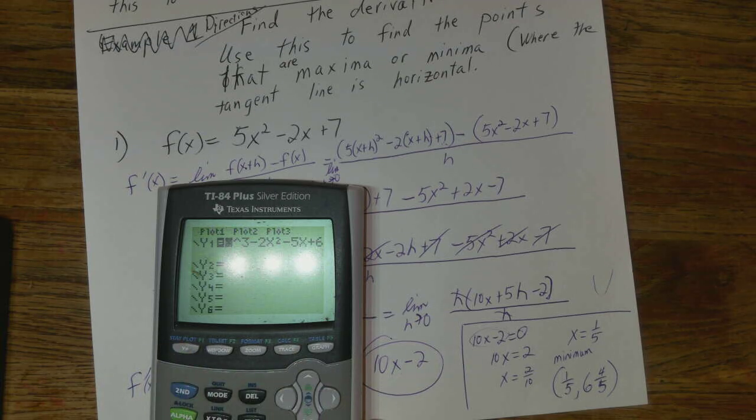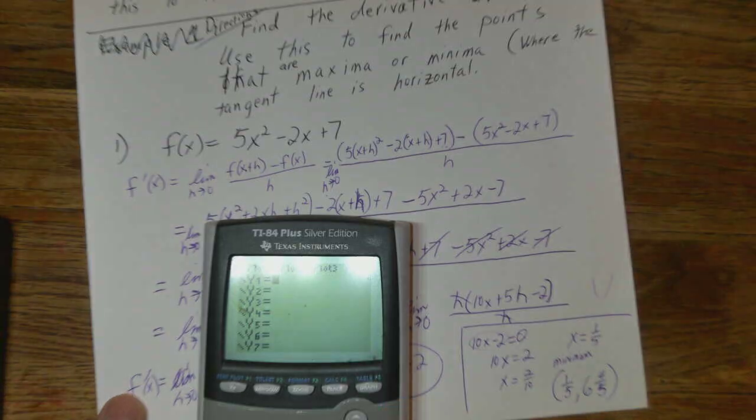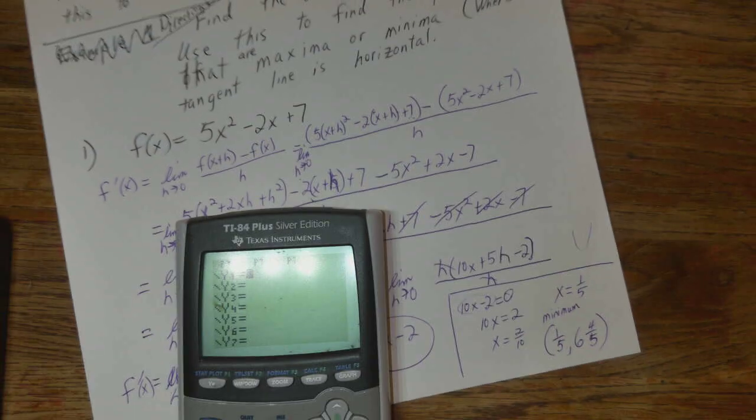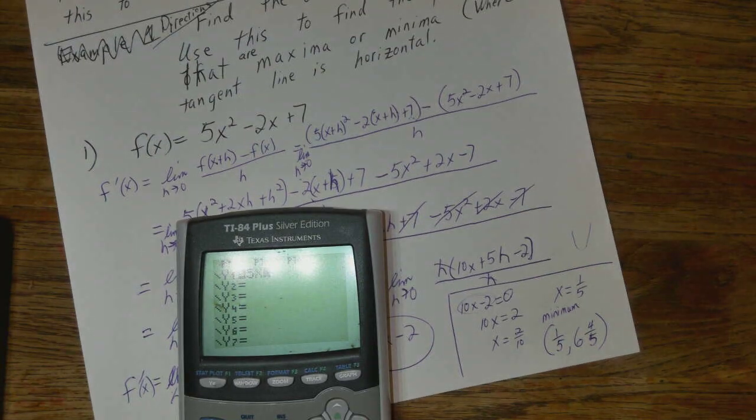Okay, just for the fun of it, I want to graph that and then just see how accurate this is. Y equals 5x squared minus 2x plus 7. Way back first semester, we were doing some graphs like this.